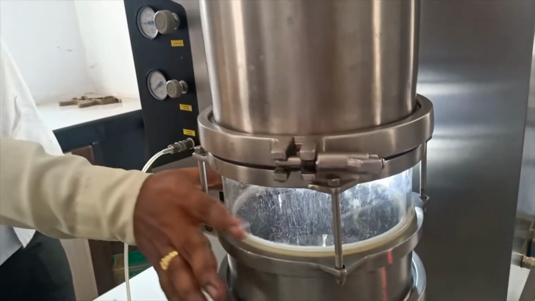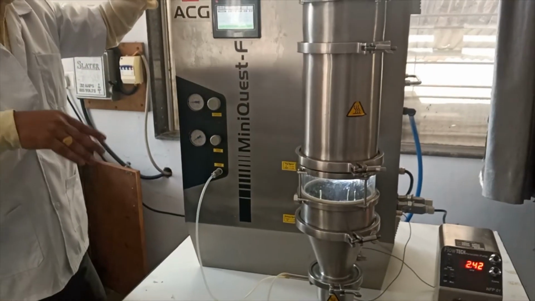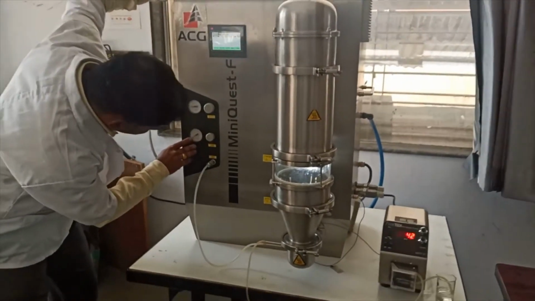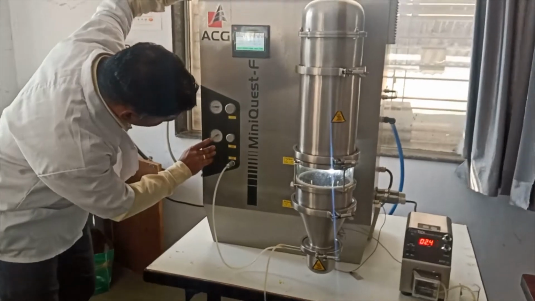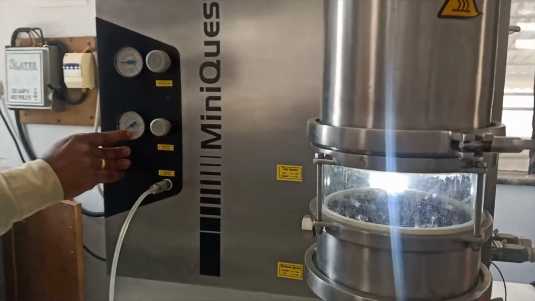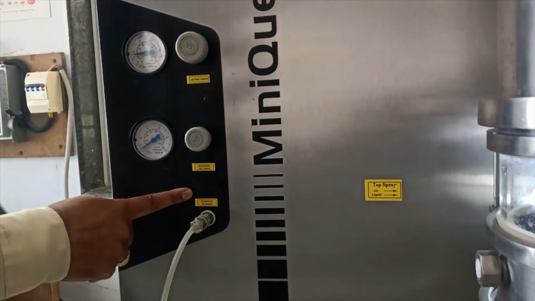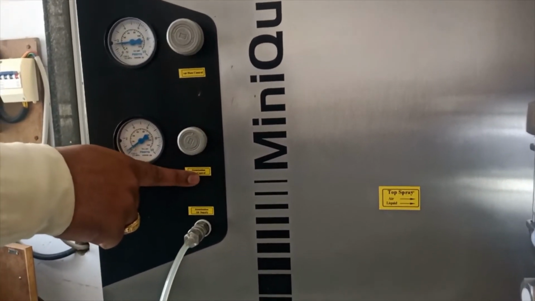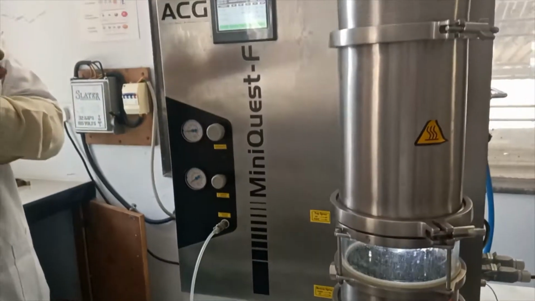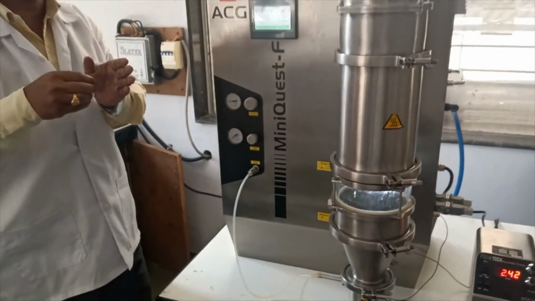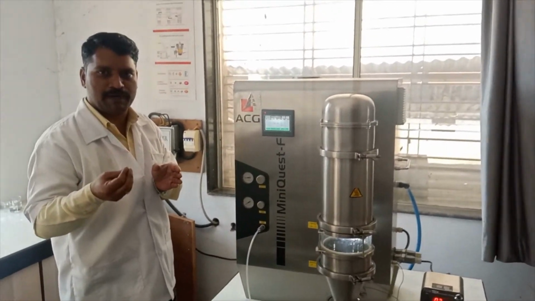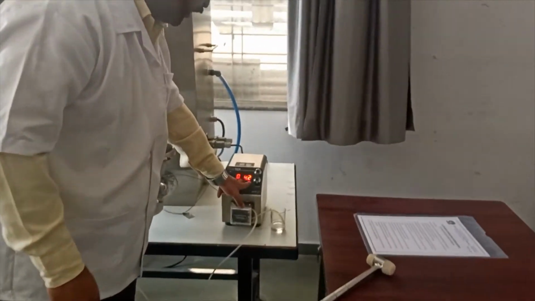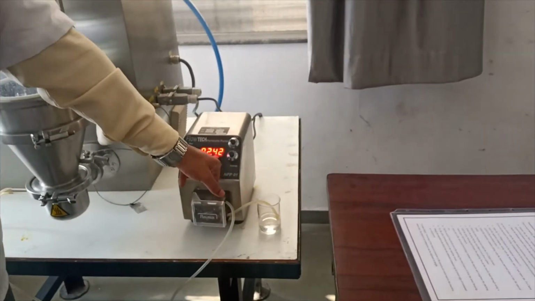And now this pattern is called the Wurster pattern. Here there is about 1 to 1.5 bar atomization air pressure control. This atomization air pressure is also used to break the liquid into smaller droplets, and the flow rate is at 2.42 rpm.